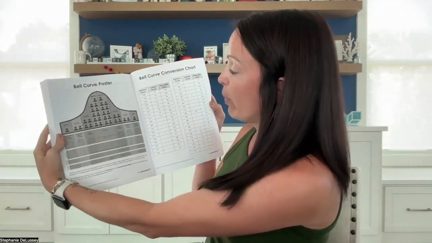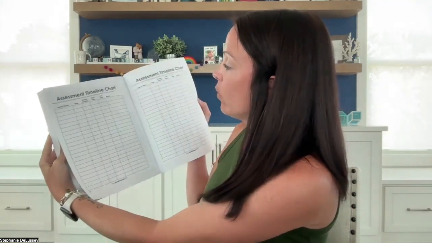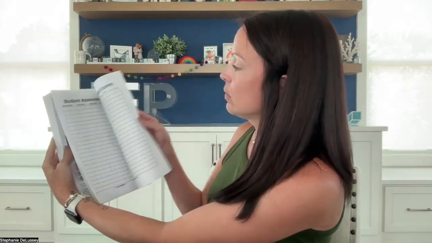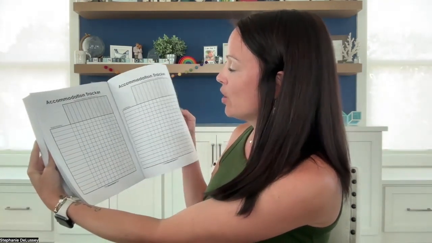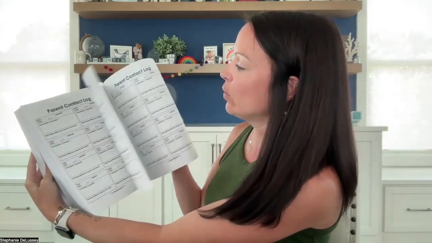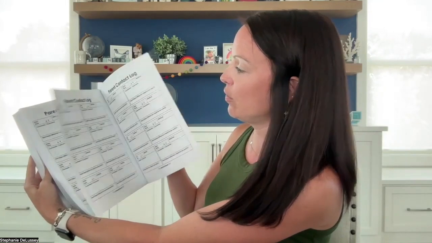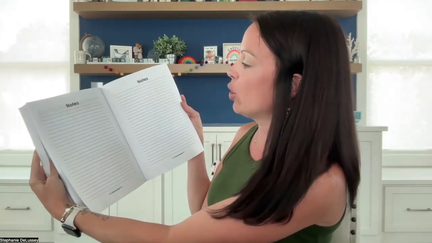Then it moves into your collaboration log. So when are you meeting with different team members? What did you talk about for which student? Moving into bell curve poster with the conversion chart. And then we have assessment timeline chart, student assessment scores, third-party billing, accommodations tracker. There's quite a few of that. An IEP goal tracker, quite a few of that. A parent contact log. Again, you've got quite a few here. And then it goes into professional development log and notes at the end for you to add all of your notes for whatever it may be that you need to remind yourself to do.